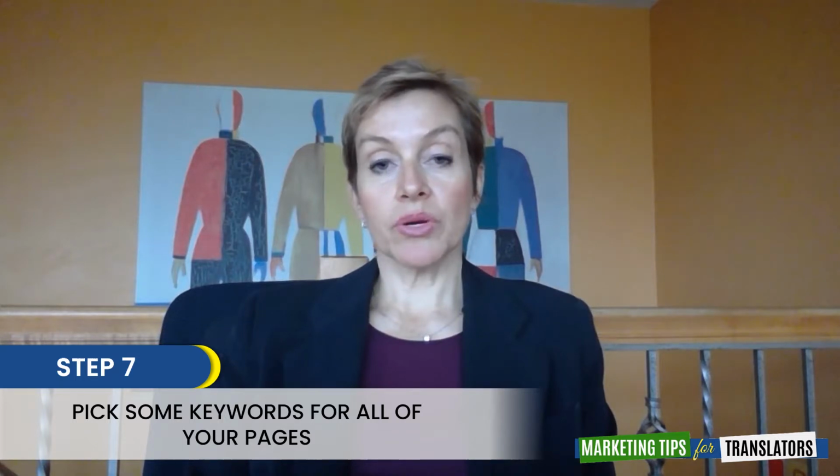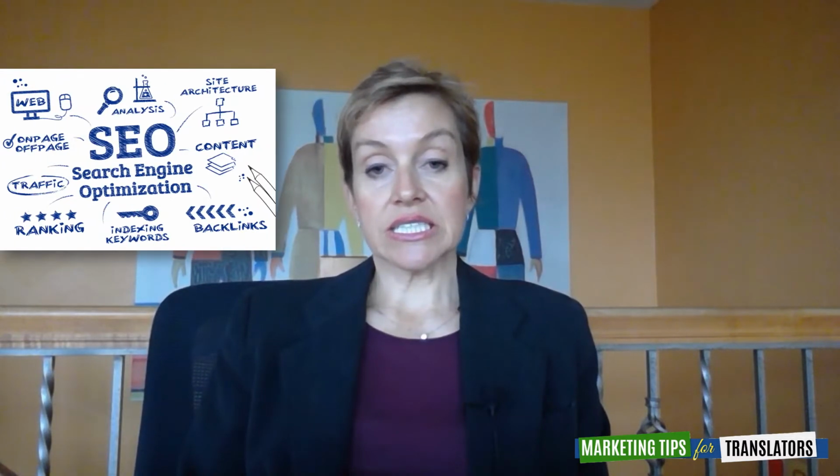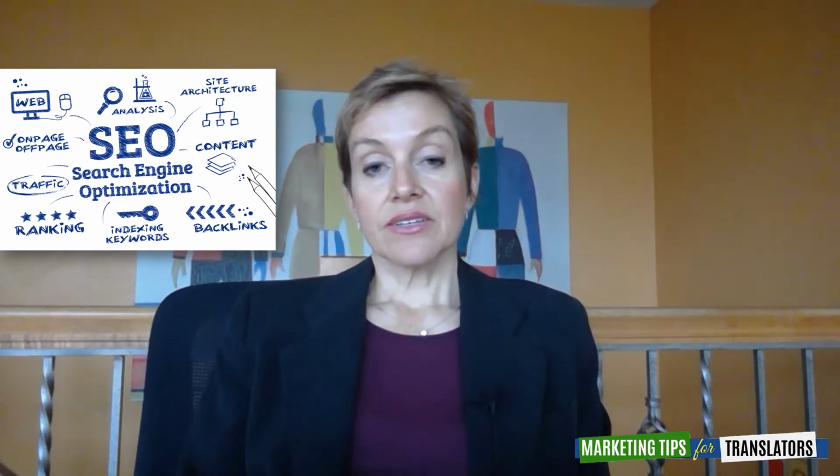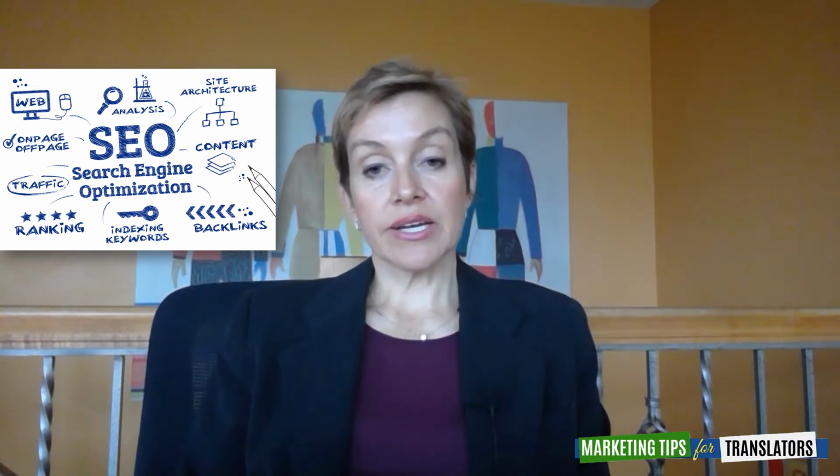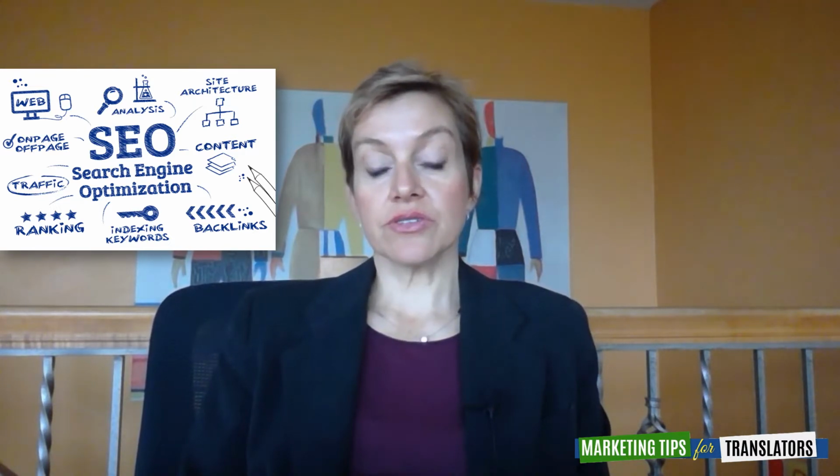Step number 7, pick some keywords for all of your pages. Think of what words your ideal clients would use to find your services on Google. Write them down and mention your keywords within the first 100 words of a site page or blog post. Believe it or not, by using keywords towards the start of the page, your site will rank better in search engine results.